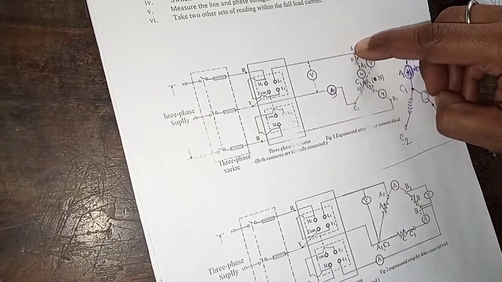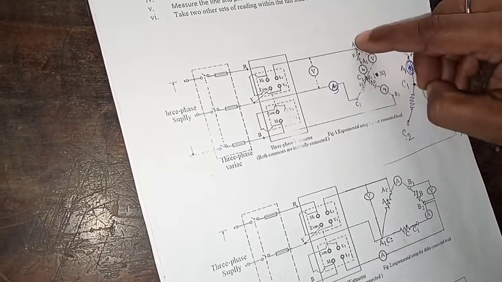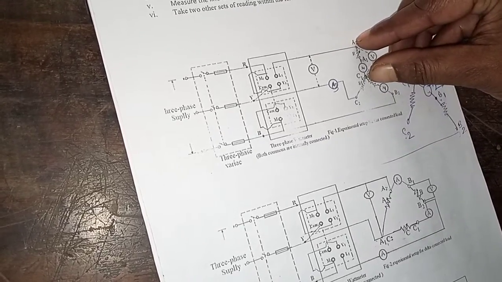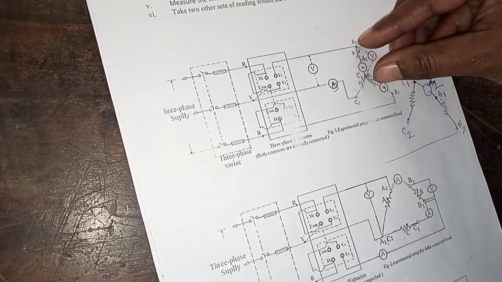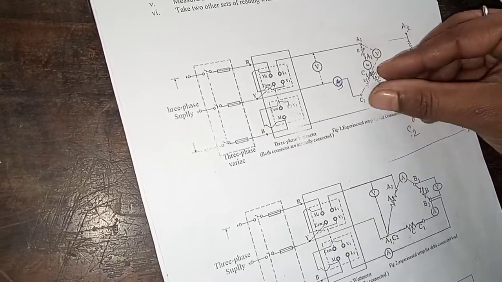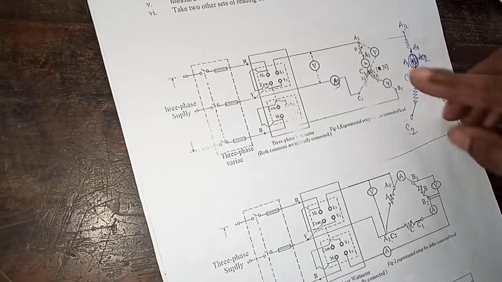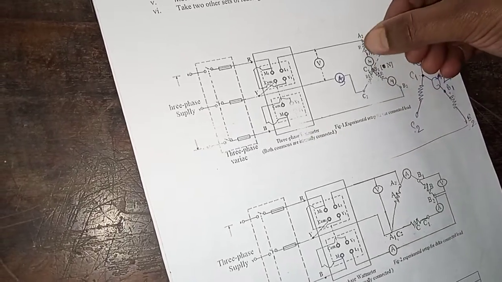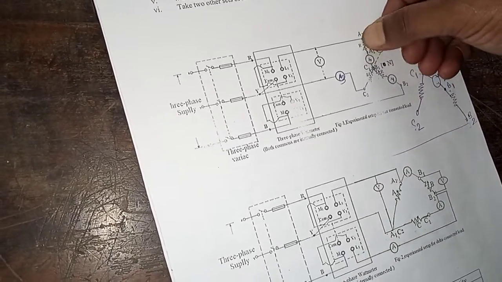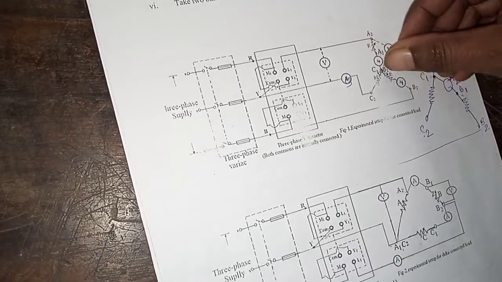If we want to measure the phase voltage, we connect a voltmeter between the two terminals of any phase, either A to A1, B to B1 or C to C1. To measure the phase current, we measure how much current is flowing through that particular phase resistance.